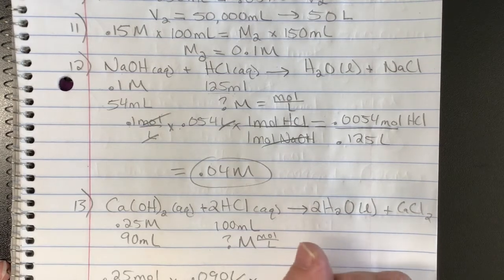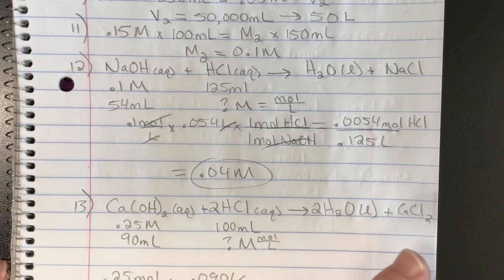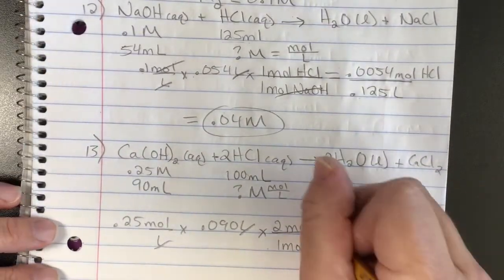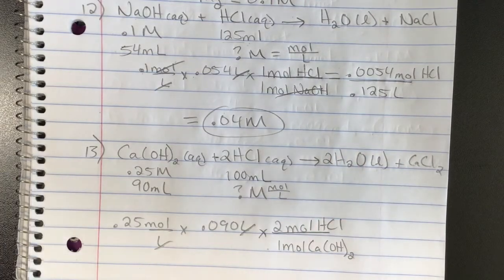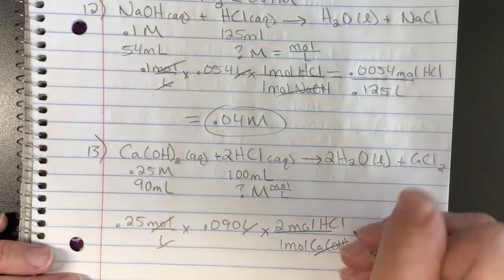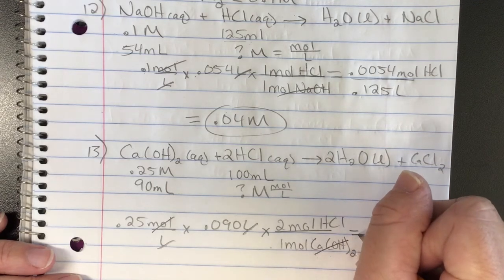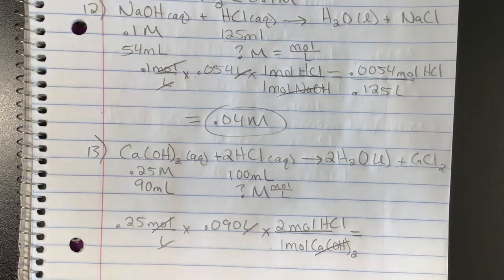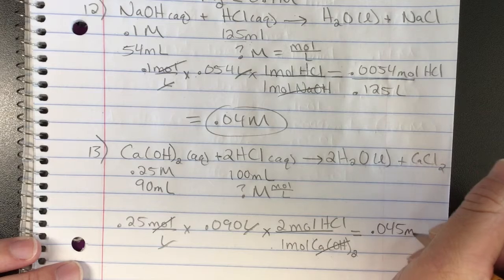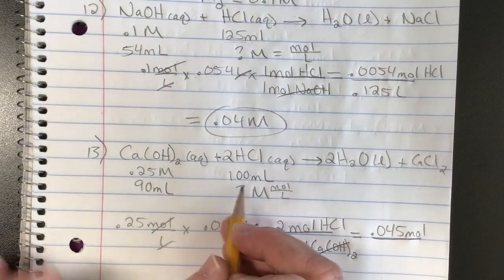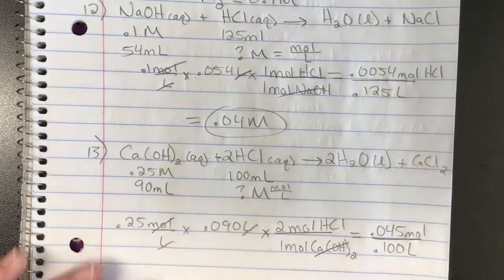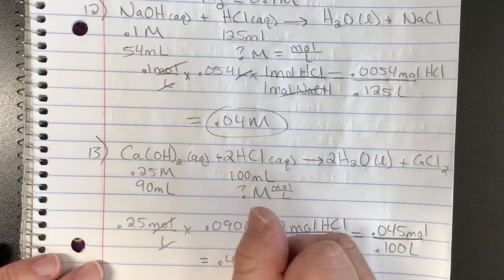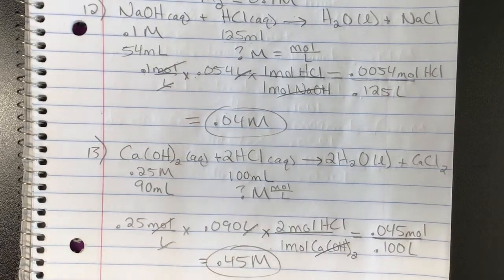So we have 1 mole calcium hydroxide to 2 moles HCl. Okay, so those cancel. Oh, on the wrong side. It gives me 0.045 moles. Then I can divide that by my liters. So I divide 100 mils by 1,000, gives me 0.1 liters. And I have a concentration of 0.45 molar for my HCl.